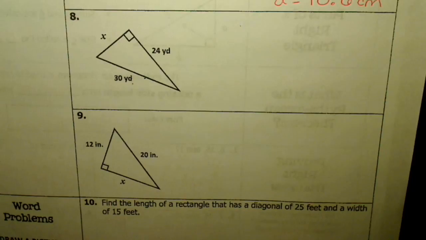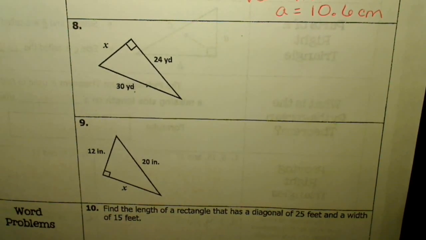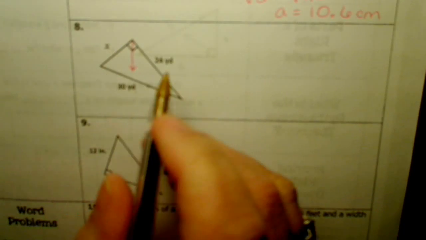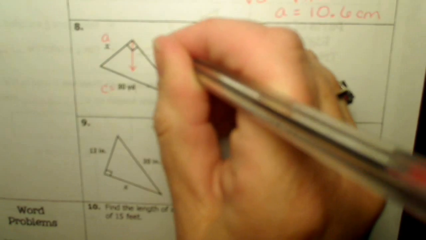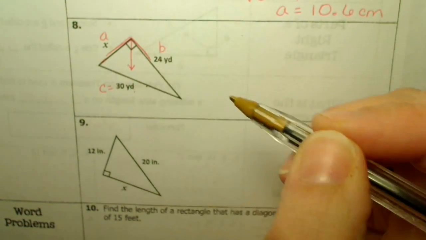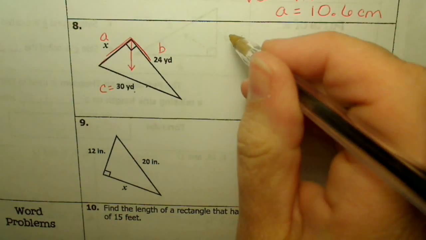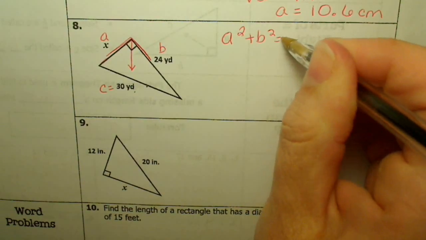Let's look at number 8. Okay, what's the first step? Good. You need to identify which side's A, which side's B, and which side's C. Opposite of the right angle is the hypotenuse, which is side C. A and B form the right angle. So these are your A and your B. Okay, next it's time to write the Pythagorean theorem. A squared plus B squared equals C squared.